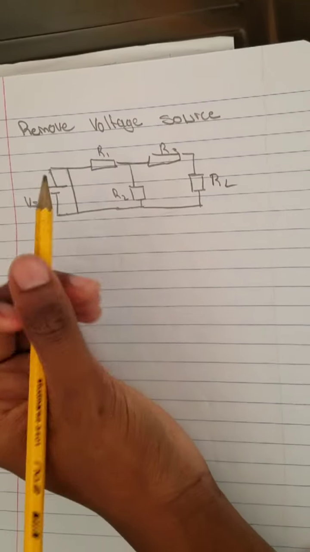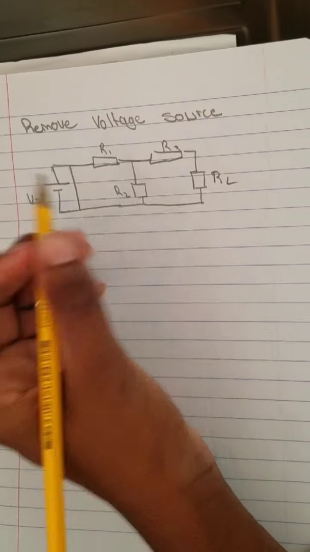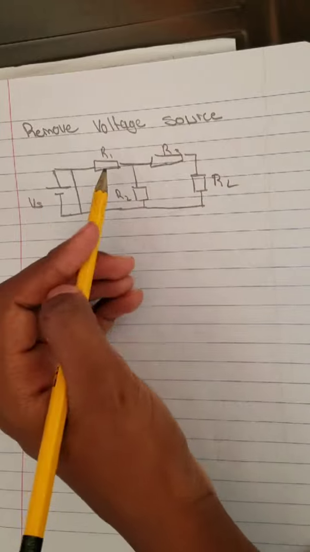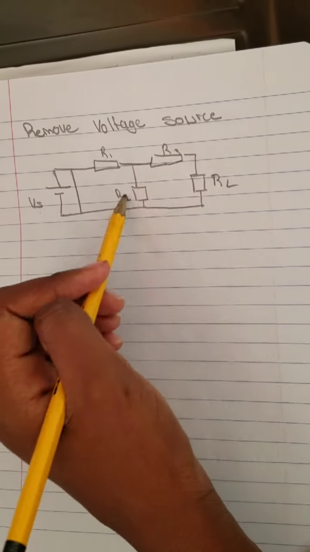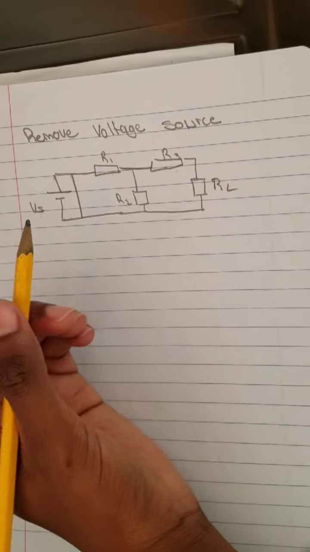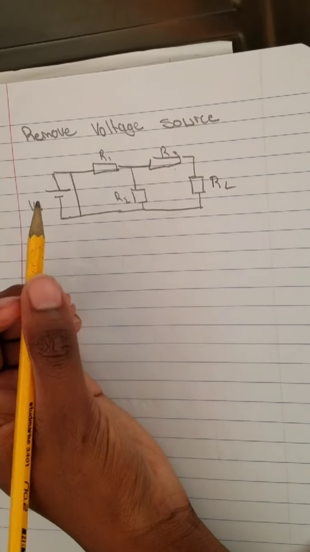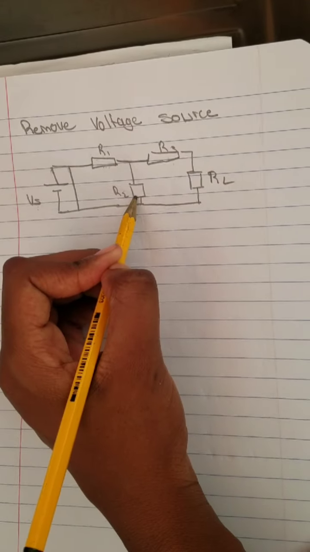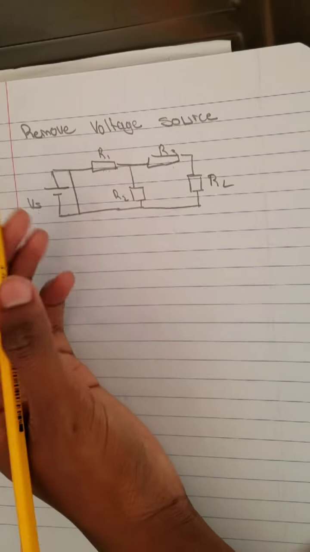Now we need to find our Thevenin resistance, as I said before. So basically we need to find the total of this. We're going to draw this in a simpler version so that you can see properly. Now this and this are in parallel, as you can see.